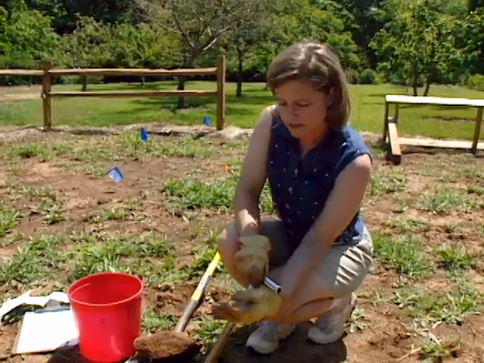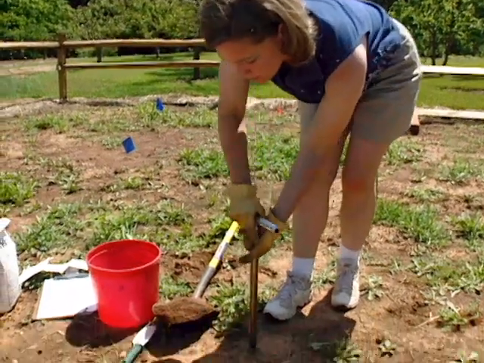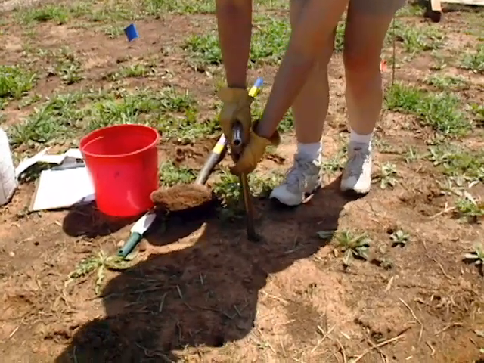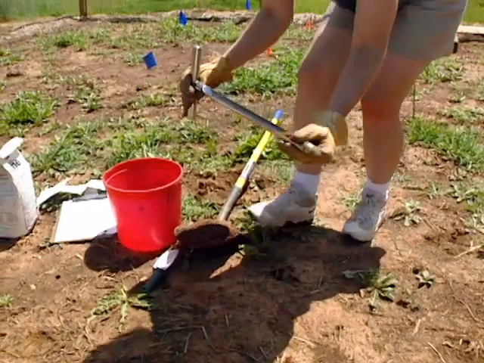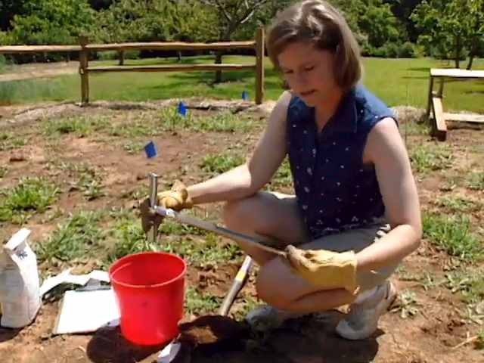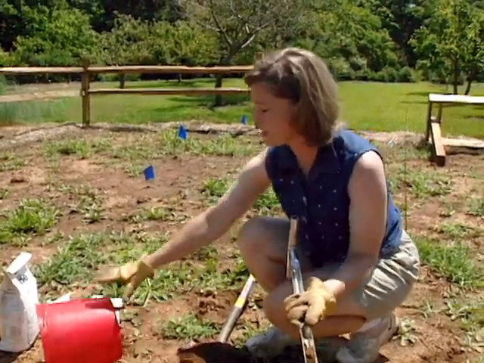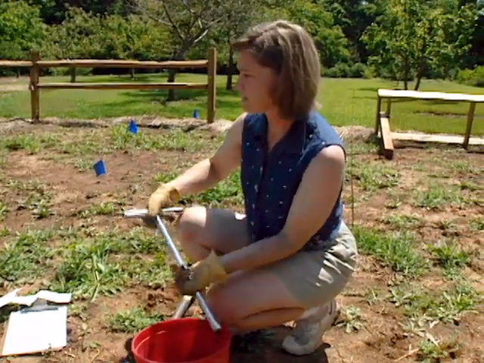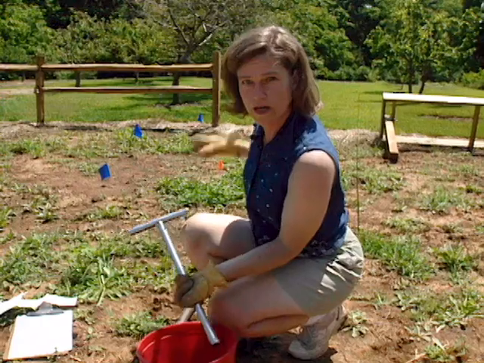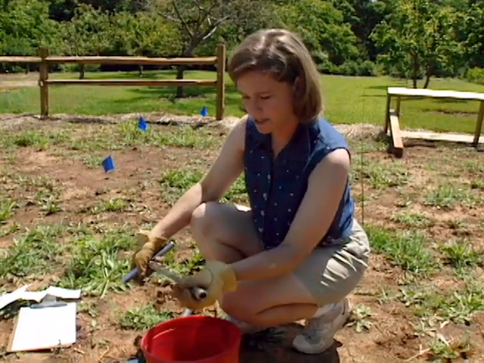And what you would like to do is get a sample that's about 6 inches deep. Now, if you use a corer like this, that is very handy. You can just take and get a soil sample out. I also have my handy bucket here that I can dump that into. And I'm basically going to zigzag around this bed and get my soil samples.